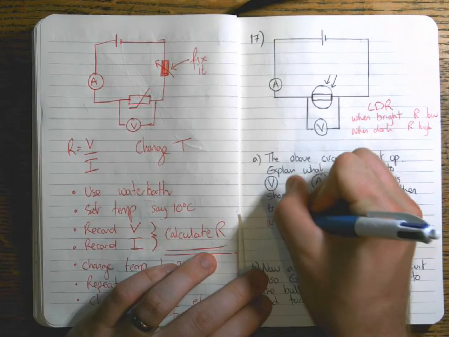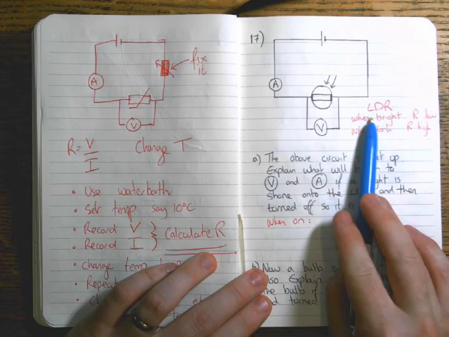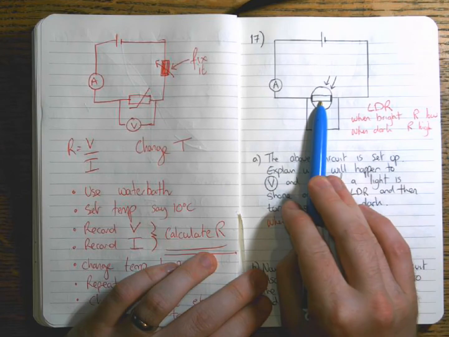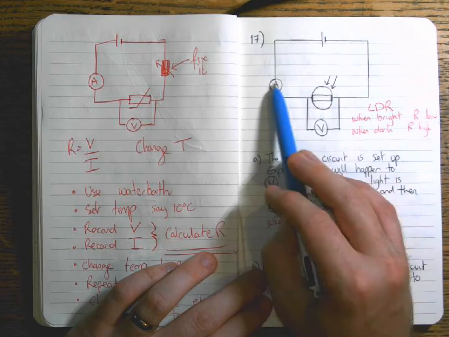So what's going to happen if the light is turned on and off? When it's turned on, the resistance is going to be low. If there's a low resistance, then we expect to get a high current.